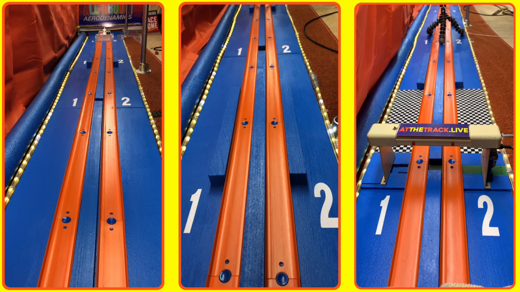So here we go. We've got the Draftnator in lane 1. We've got Terra-Tracktyl, our fastest in fleet champion, in lane number 2. Race number 1. Let's see what happens. Three, 2, 1, race.